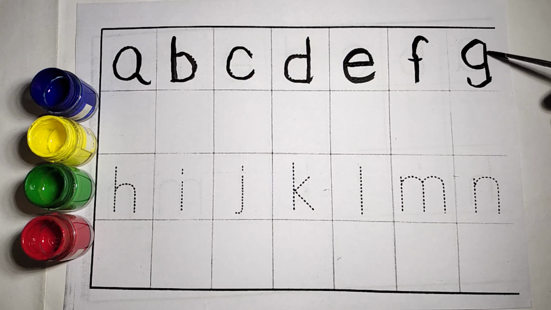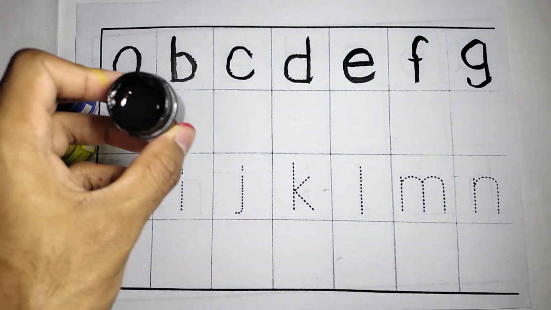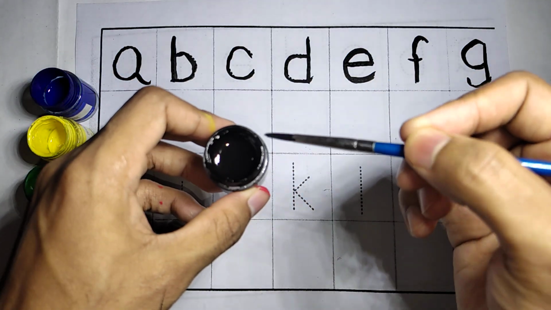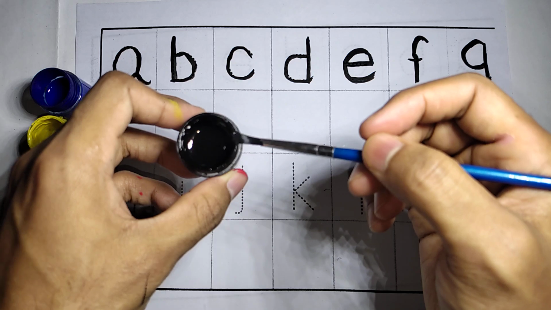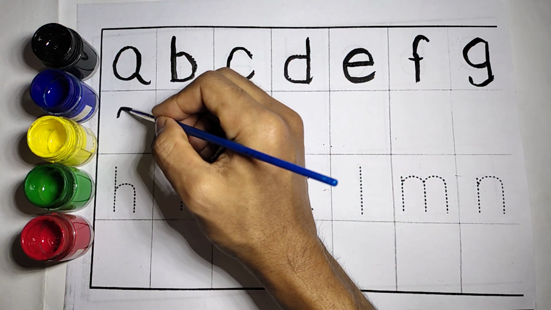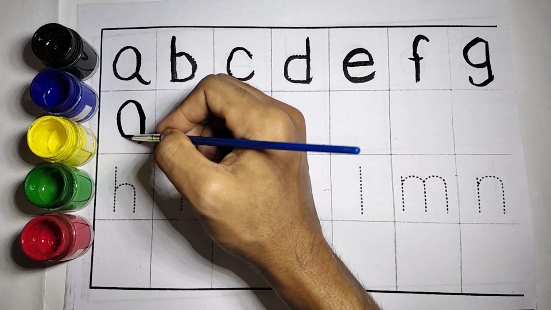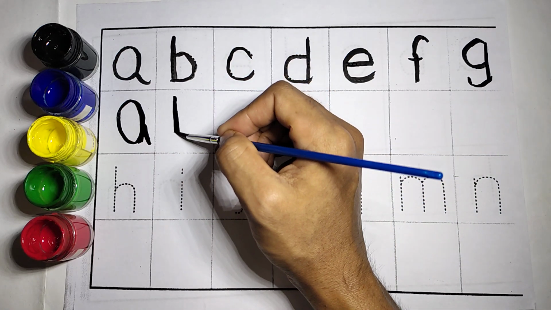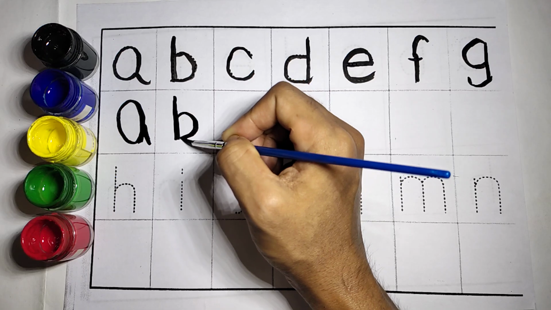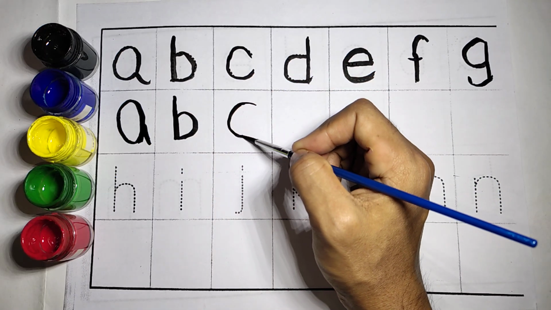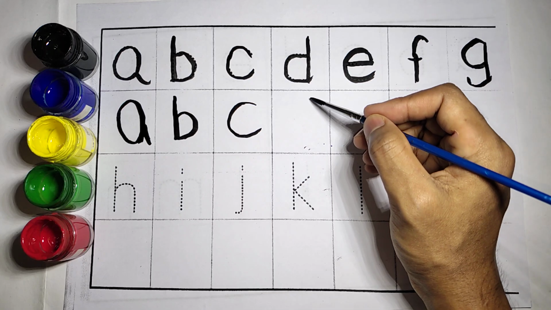And now we draw G. G for God. Kids, we again use black color and now we draw A. The next one is B. Now we draw C. C for cow, C for cat. And the next one is G.